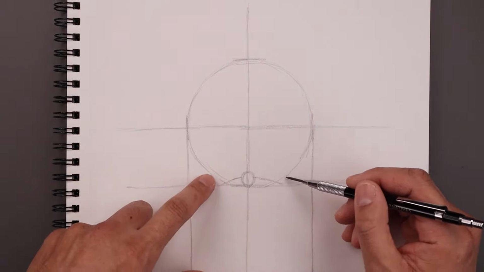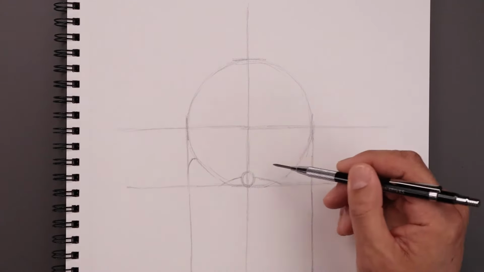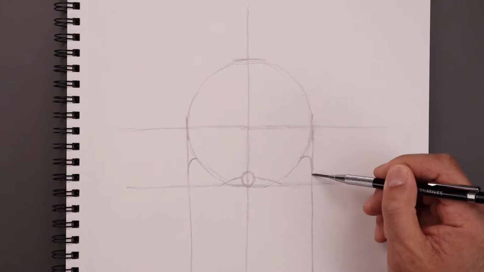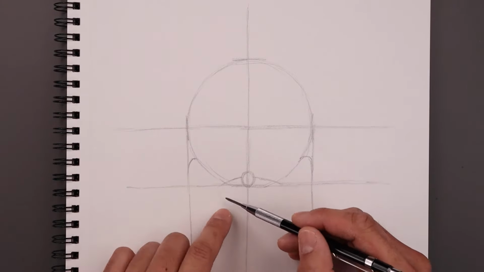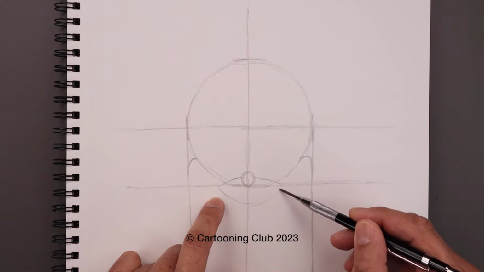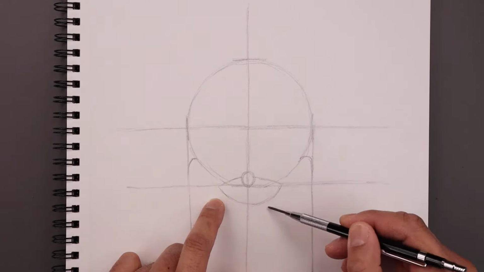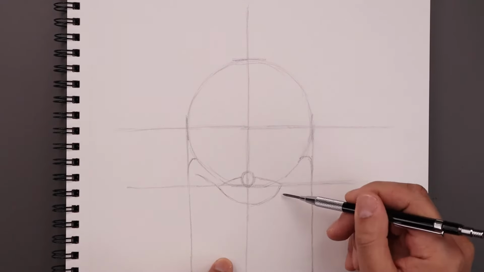Now I'm going to follow the bottom of the circle up towards the corners of the muzzle. Just going to round this out and then pull that down towards a line on the side. Now from here, we're going to draw the top edge of the mouth. Let's start back over on this point, curve this down in the middle, and then bend that back up. And then from the ends, bend this up and then out towards the corners of the mouth.